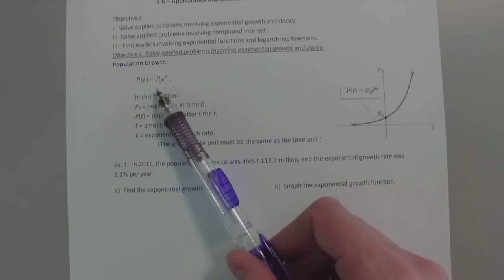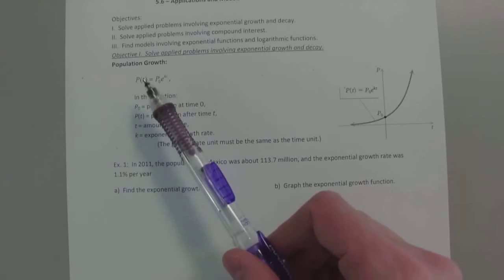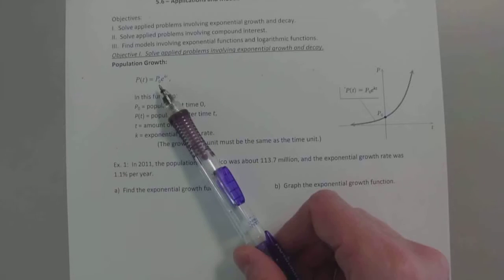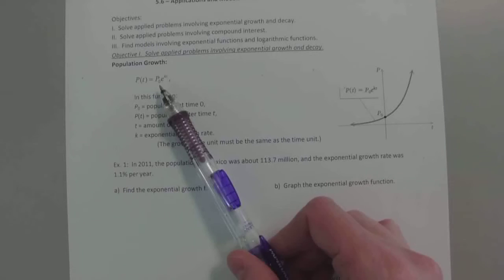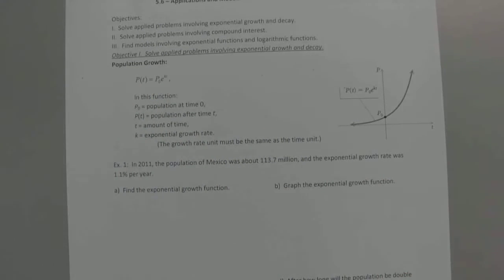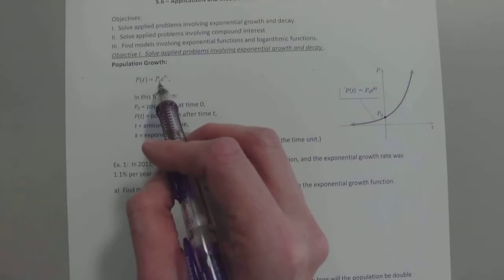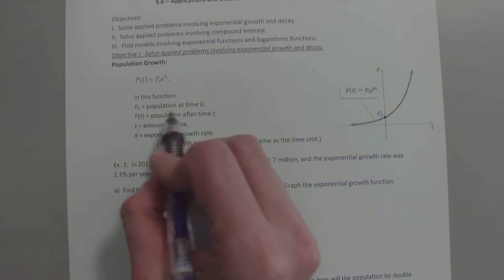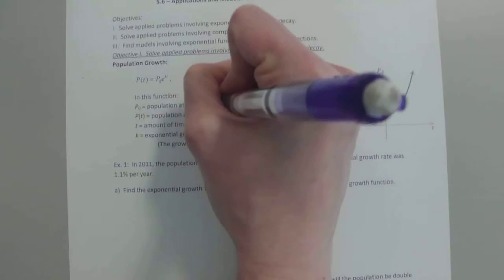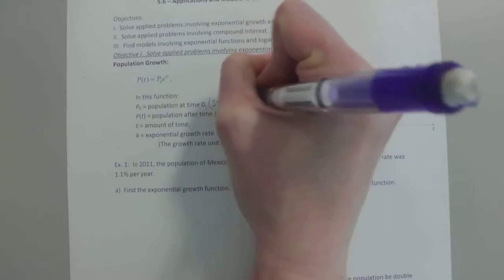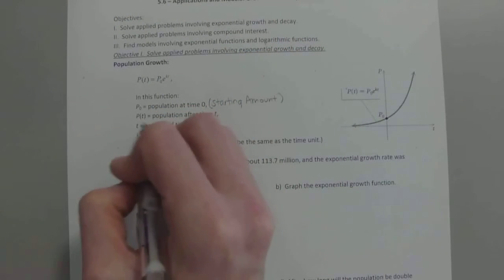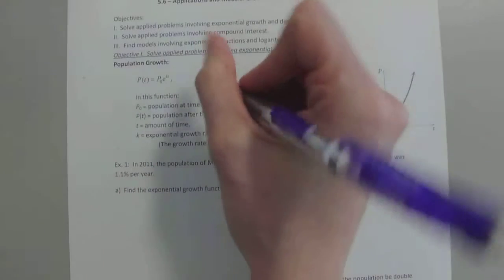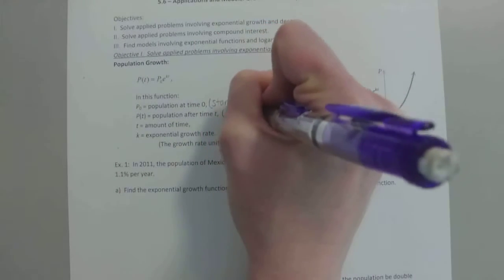It can be how fast certain populations grow, whether that's humans, rabbits, bacteria. It can be how fast our bank account grows, or hopefully not your debt grows. So let's look at it, everything's labeled for us. In the function, P sub 0, it's called P naught. That's the population at time 0, aka the starting amount. And then P of t, the left side, is the population at time t, so your accumulated amount.